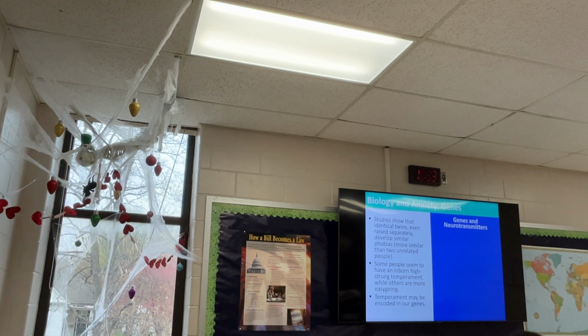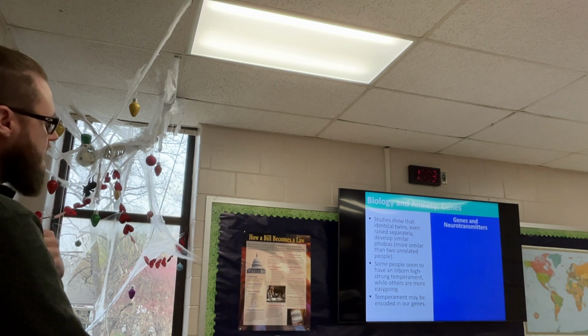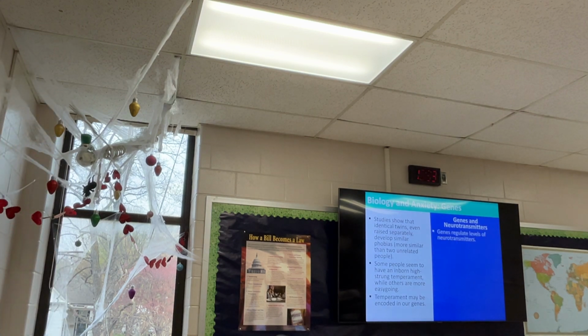Then you get to the smaller scale level here, looking at actual parts of our brain, looking at genes and neurotransmitters. Remember, neurotransmitters are those chemicals in your brain that get shot around. Especially some of the ones we focused on are the ones that control different functions in your body or emotions of your body and mind.